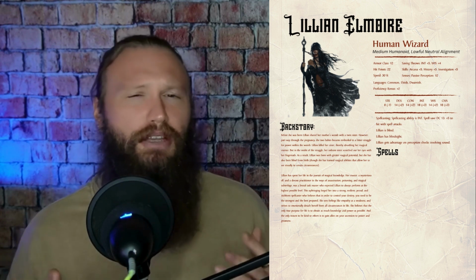So I'm just going to project it onto the screen here, and I'm going to go over this with you. Now, this is not done yet. I've spent a little bit of time working on this today, maybe about an hour. I'm no graphic designer, but I do love laying out my NPC sheets like this. And I just want to show you how I do this.